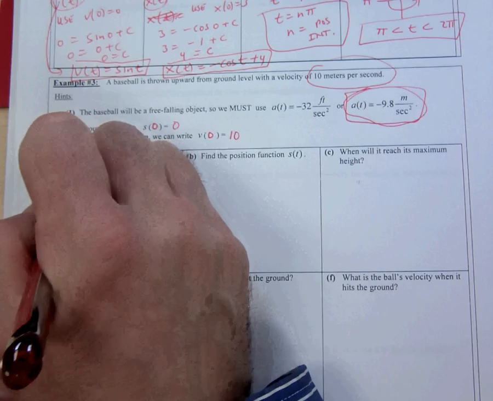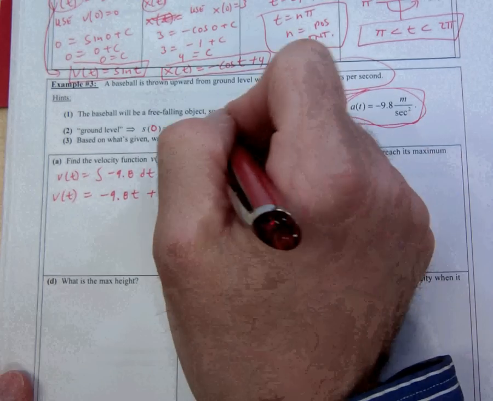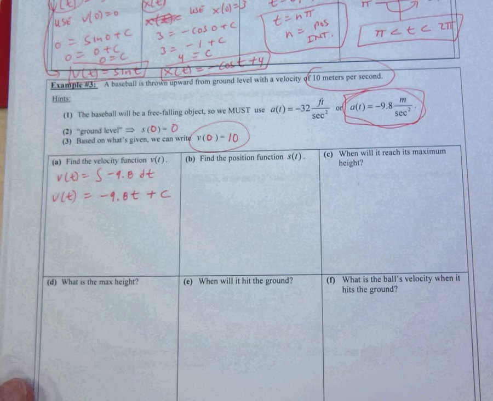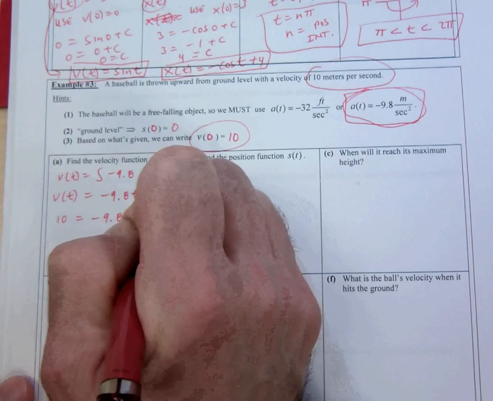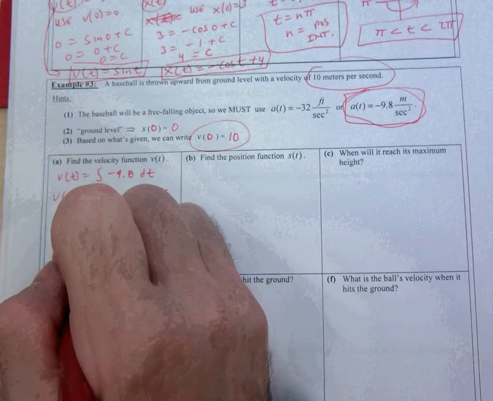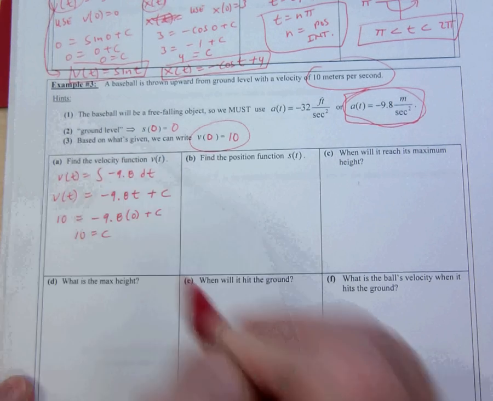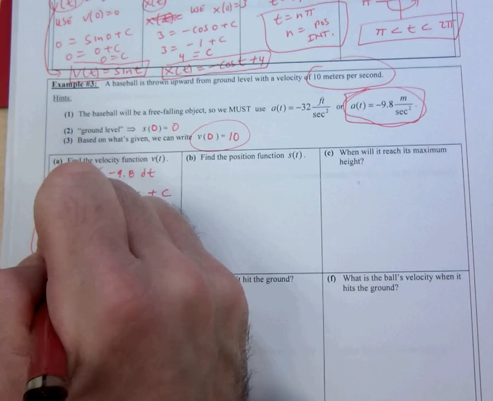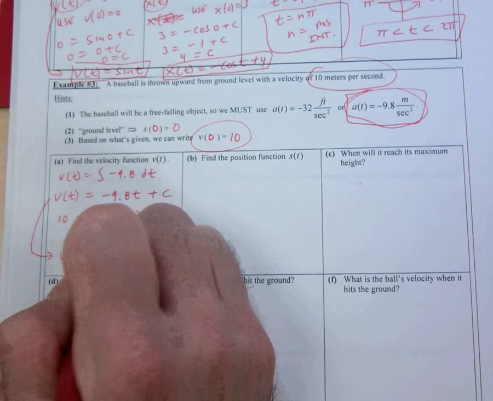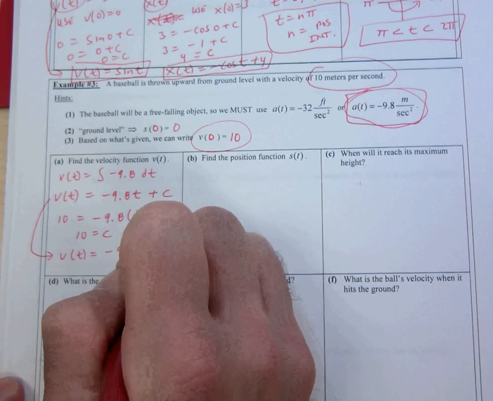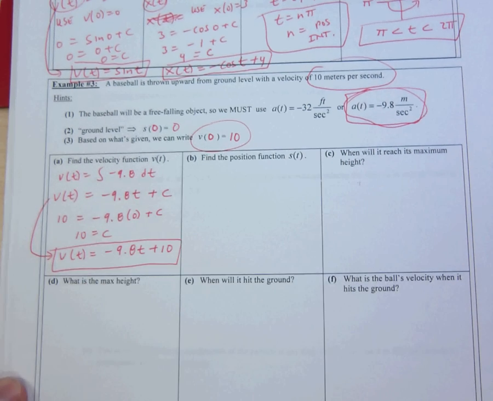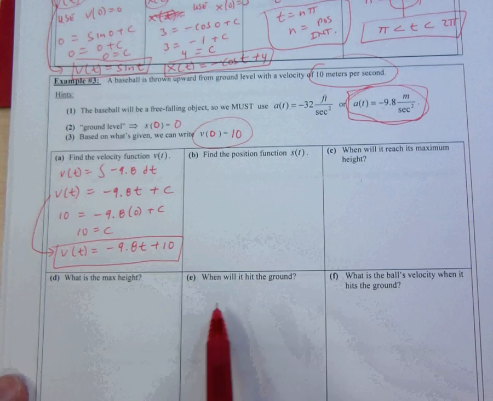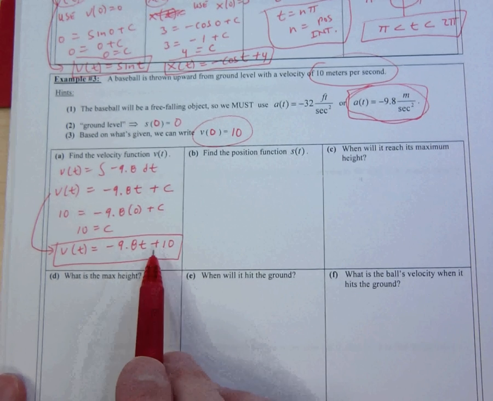Now, do I have anything to help me find c? Yes, I do, right here. Don't I use that now to find c? Okay. So the velocity is 10 when the time is 0. So clearly then c is 10. And you can now update your velocity function. Okay, so there's the velocity function. Yeah, but I won't need units until I get an actual numeric answer, right?